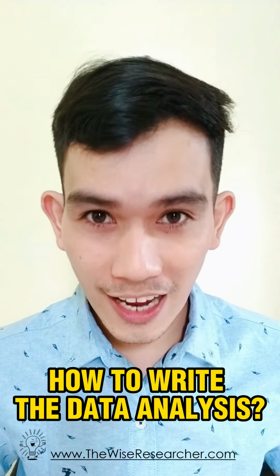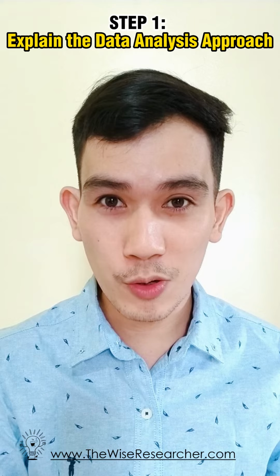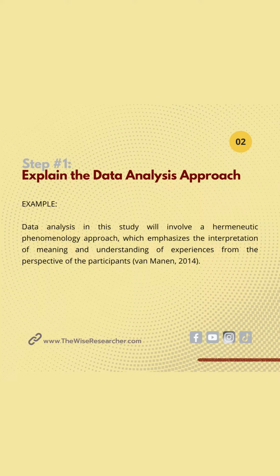How to write the data analysis. Step number 1. Explain the data analysis approach. Example. Data analysis in this study will involve a hermeneutic phenomenology approach, which emphasizes the interpretation of meaning and understanding of experiences from the perspective of the participant.